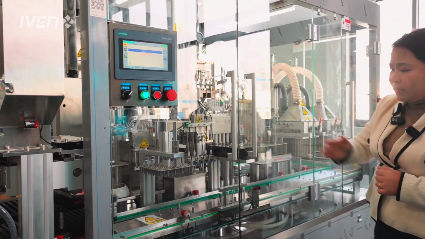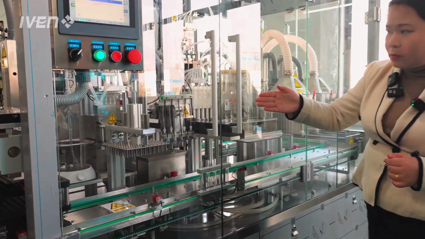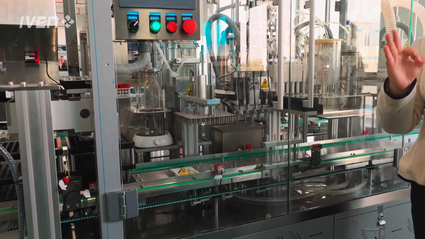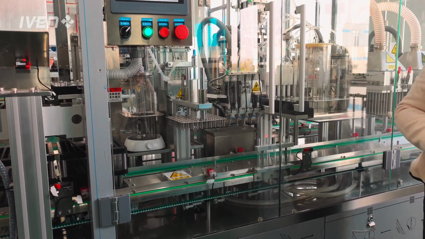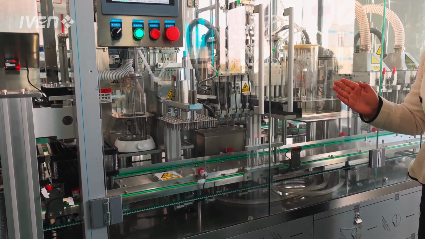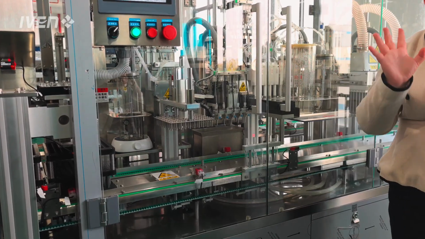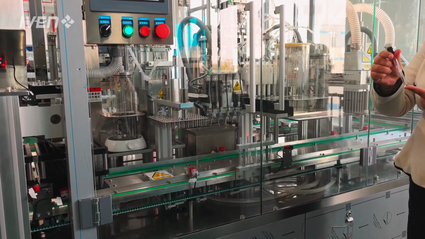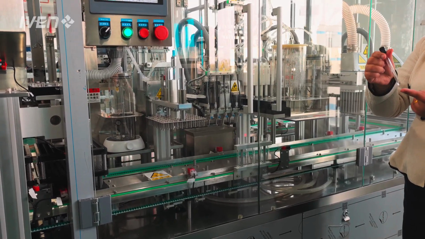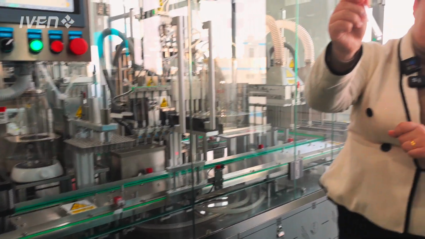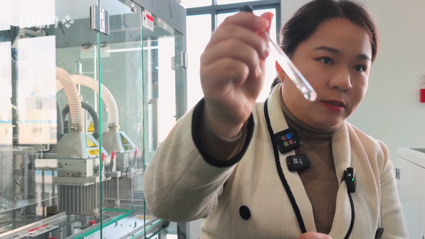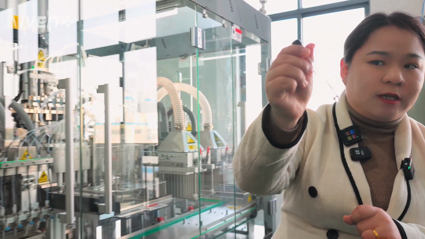And next is the dosing station. With this machine, we have 3 kinds of dosing stations. Actually, this small machine here can handle all kinds of chemicals. Today, with the sedimentation tube here, the chemical inside is sodium chloride, sodium citrate.